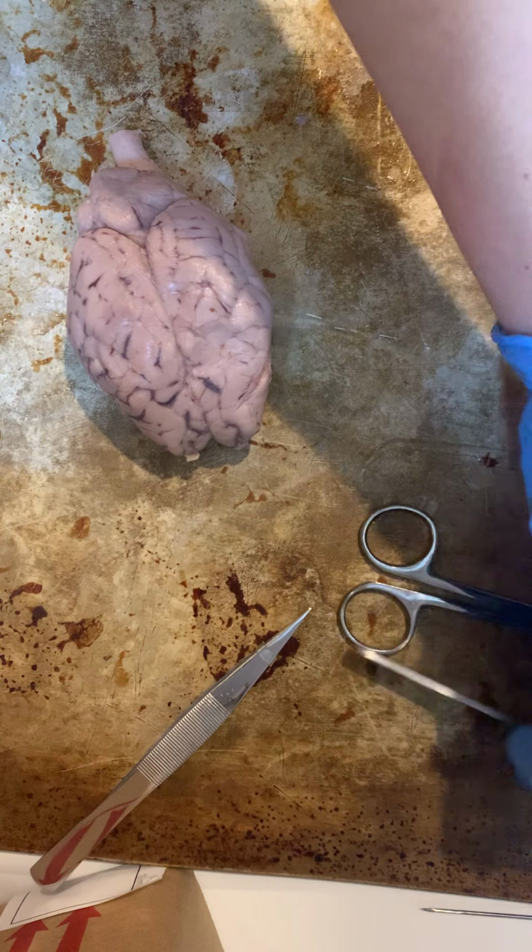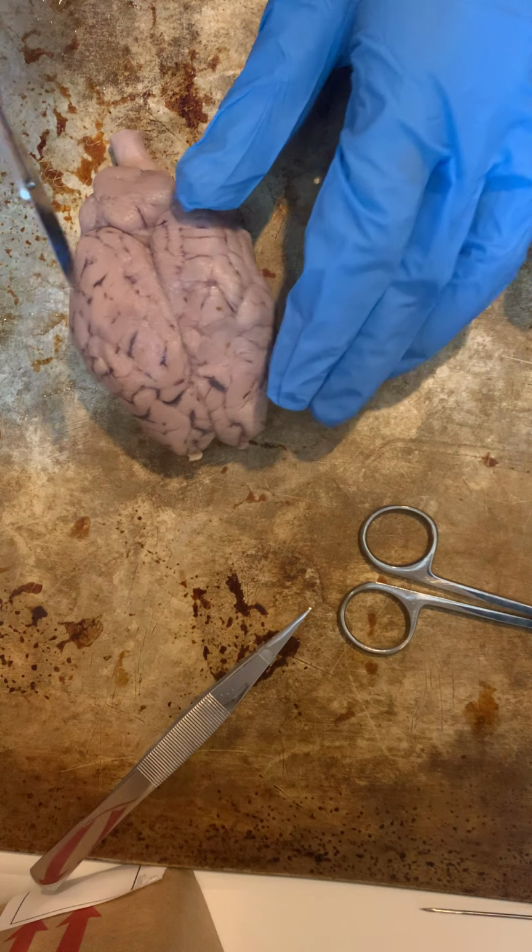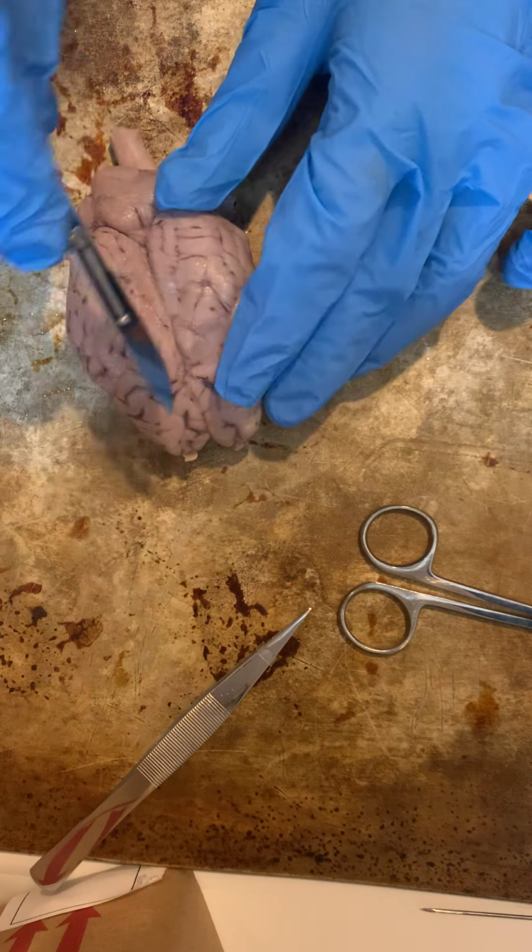So next I am going to be doing a sagittal cut of the brain with my scalpel.